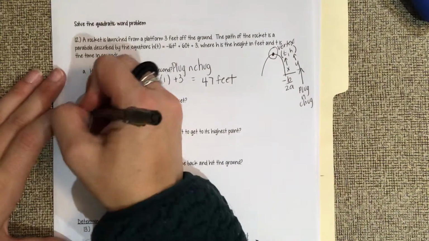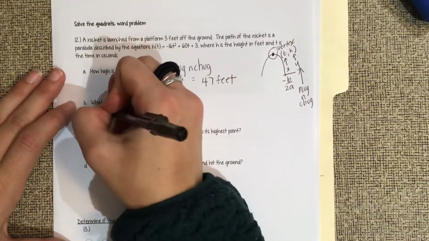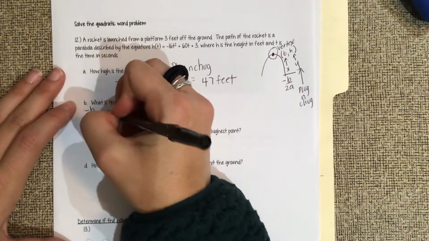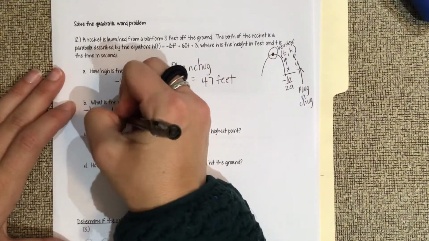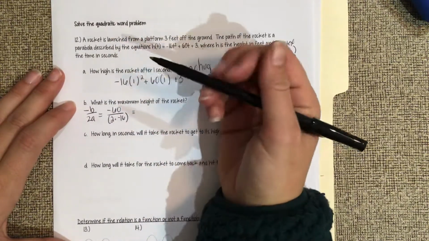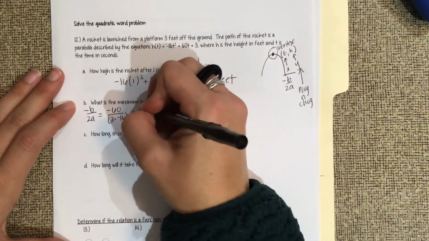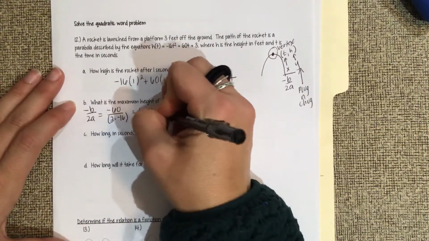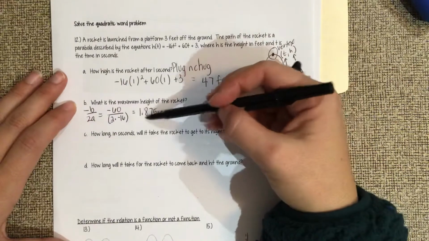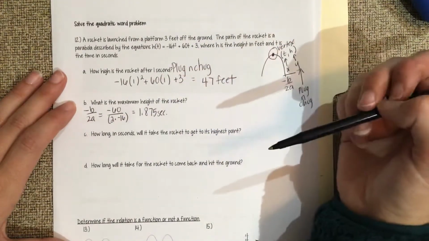So I'm going to start with my negative b over 2a. This is going to be negative 60 over 2 times negative 16. Make sure you put it in your calculator just like that too. This is going to give me 1.875 seconds. So that's how long it takes for the rocket to get to its maximum height, but we want to know what the actual maximum height is.